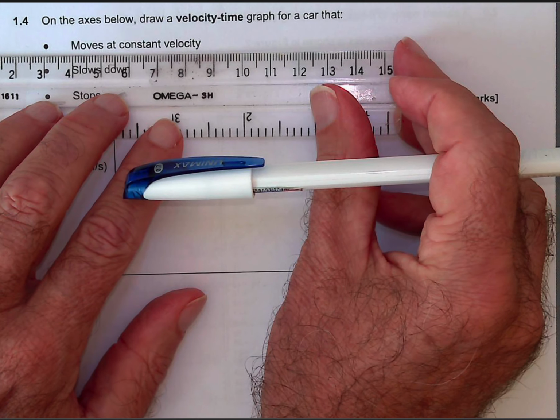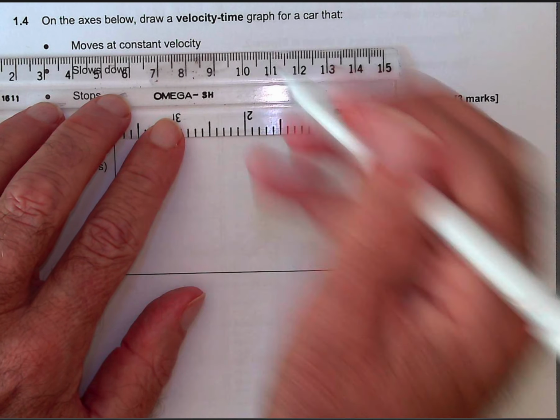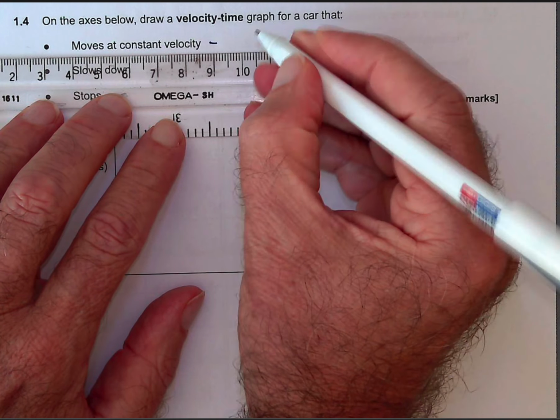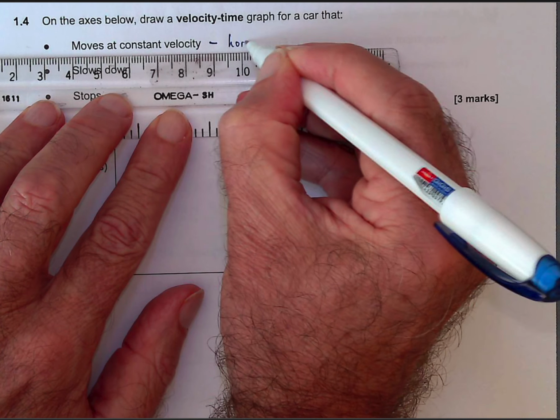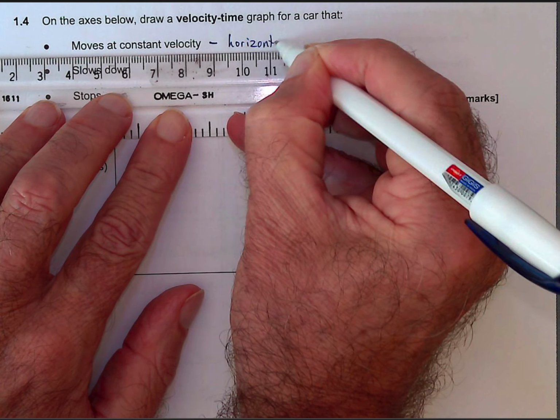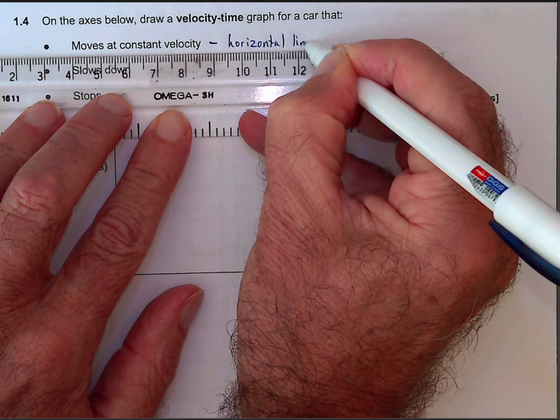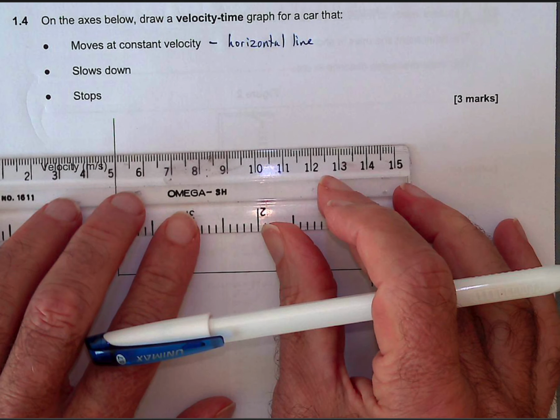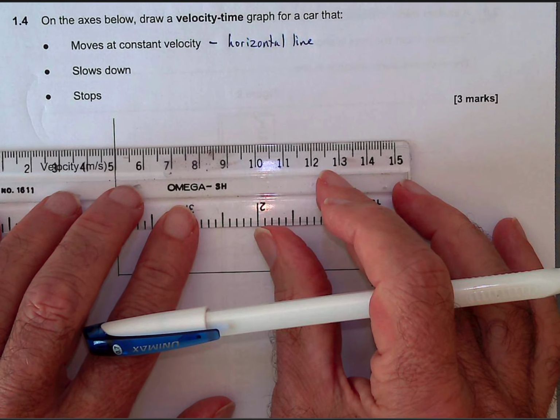So if it moves at a constant velocity, what does that mean? It means it must be a horizontal line. Because if it's constant velocity, it's a velocity time graph, the y-axis value mustn't change. So there's constant velocity.